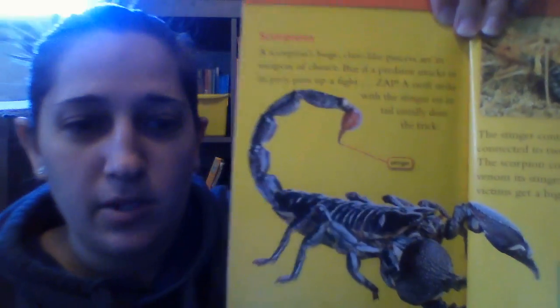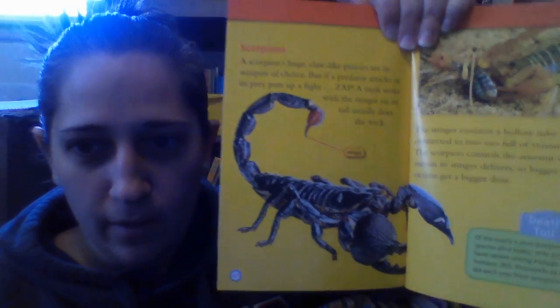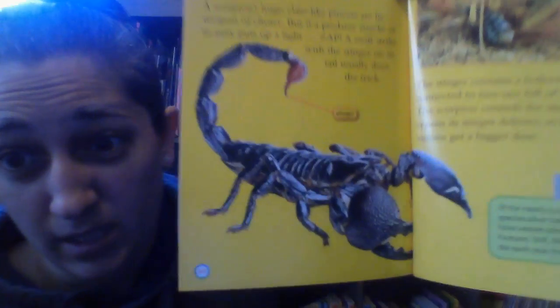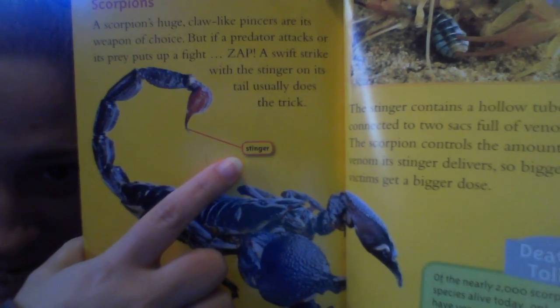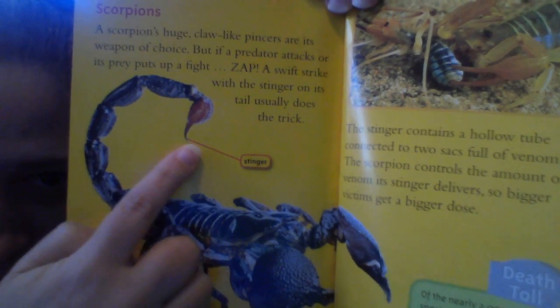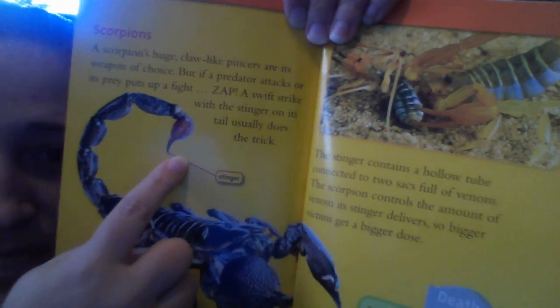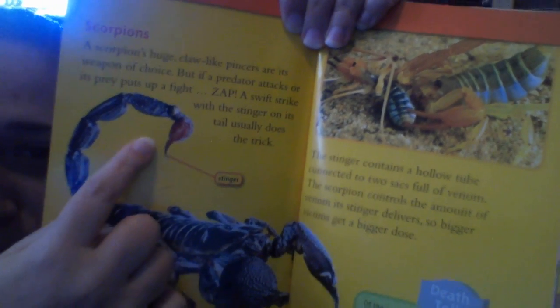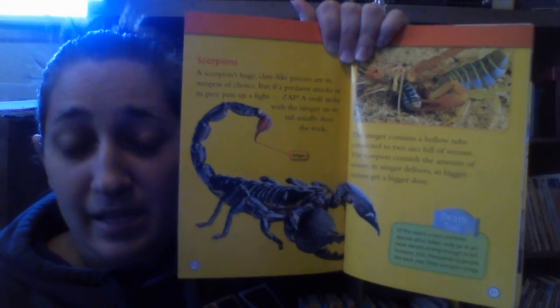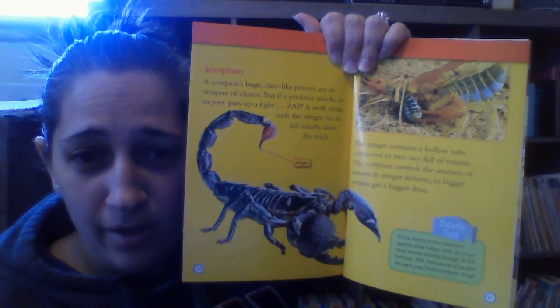This one is called a label. Okay, so there's my scorpion friend. Not really. I don't do bugs. I don't do little critters like this. So this says stinger right here. See how it has this line pointing to this piece? That's letting you know that this piece right here is called his stinger.